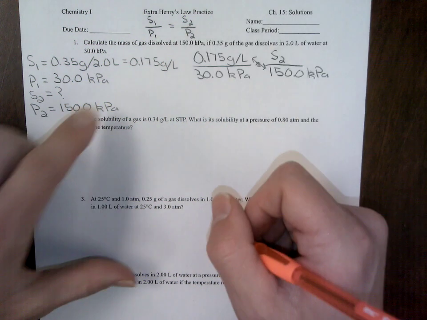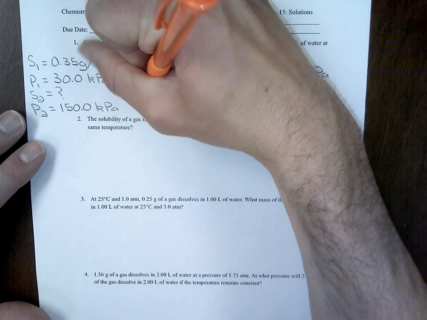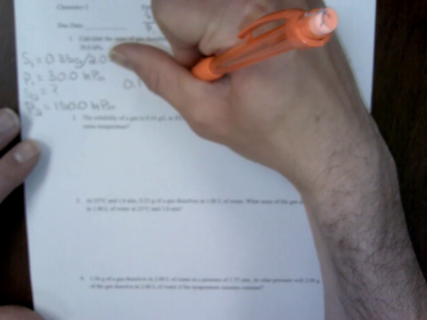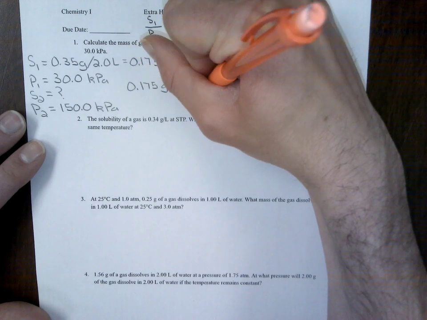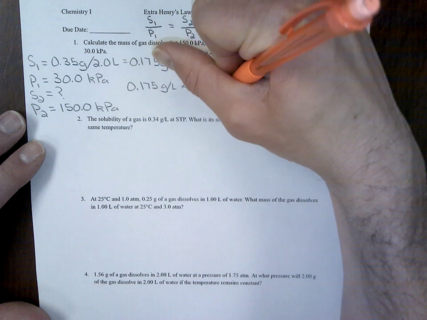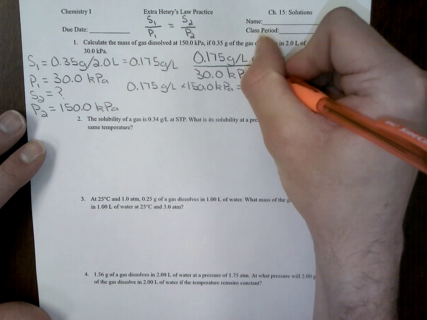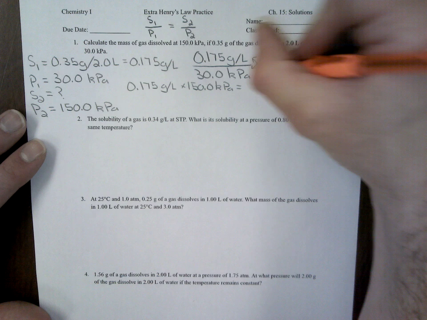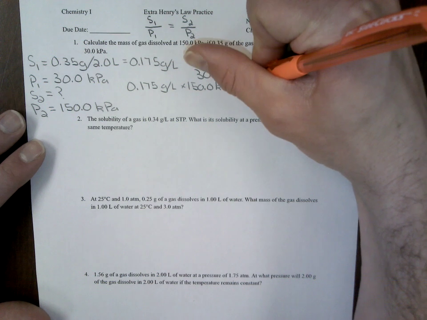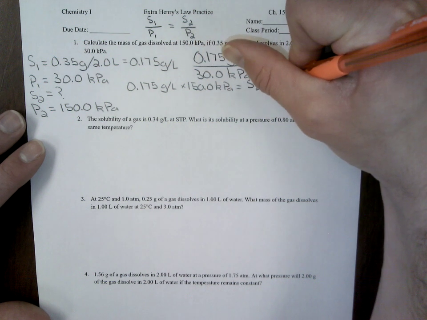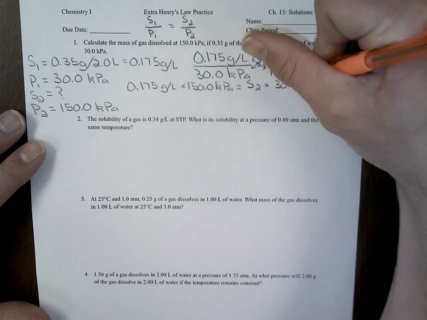So what I'm going to get, and I'm going to use all my space here, I'm going to get 0.175 grams per liter times 150 kPa equals, I'm going to cross multiply my other diagonals, 30 kPa times our S2. And I'm going to put S2 out in front times 30 kPa.